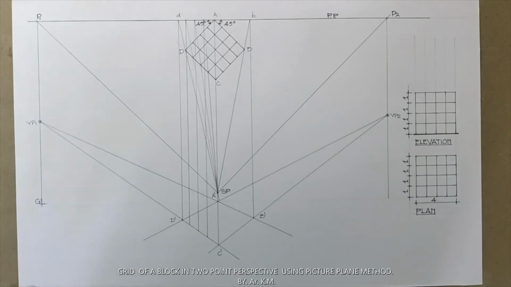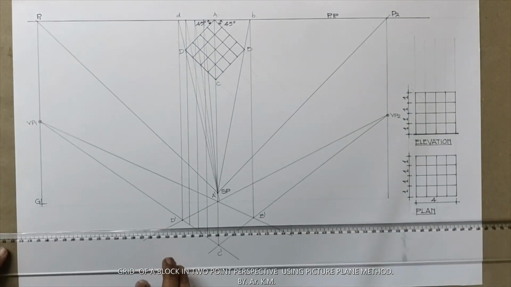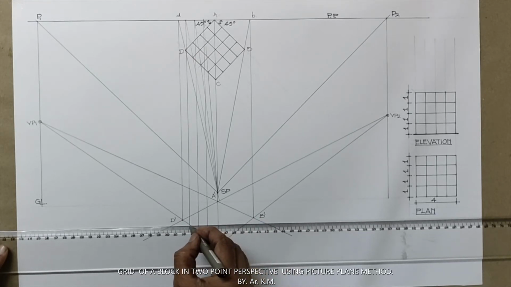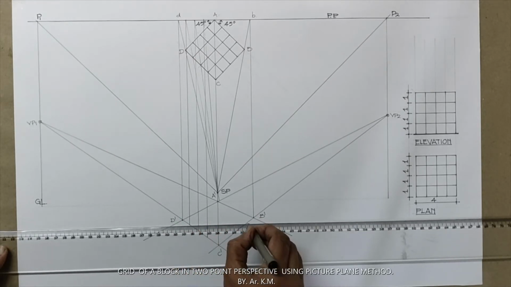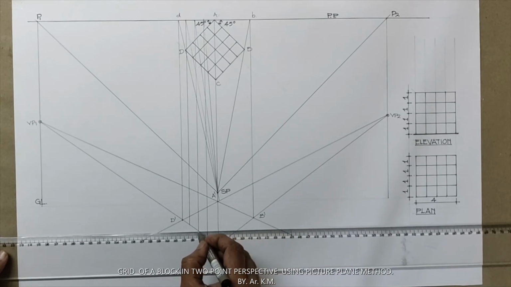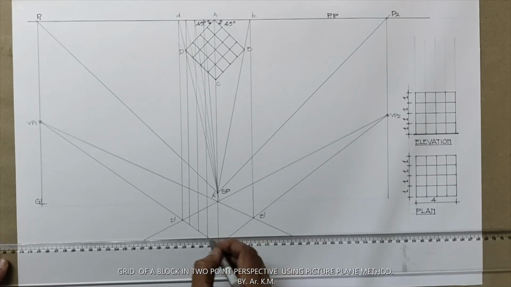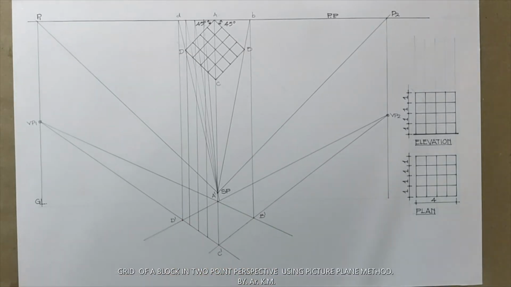Or since the plan is in square, even you can transfer. See, D and B are on the same line. So if I draw a dot here, I can just project. This is one more here. This is the last one. So this also I can do. Simply I am transferring because of the square.